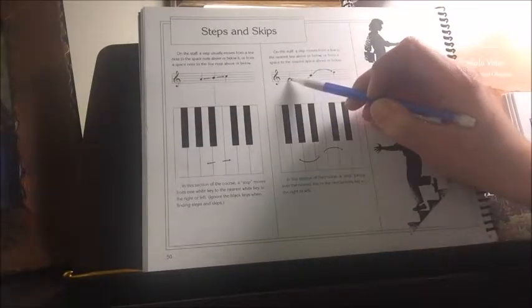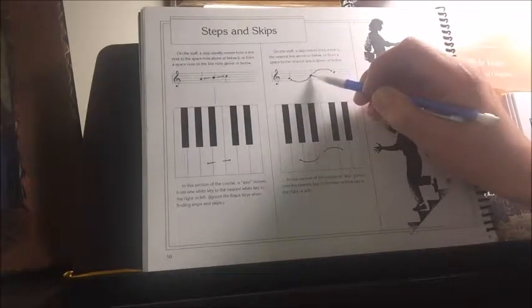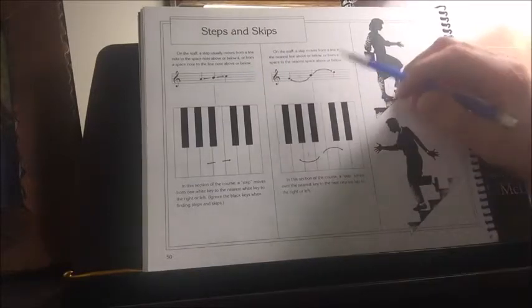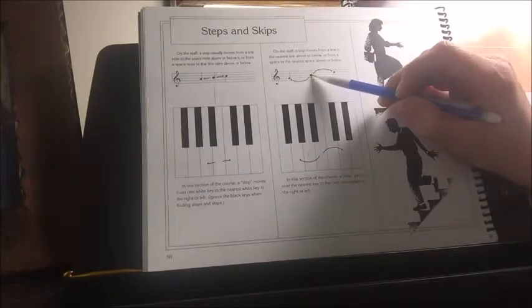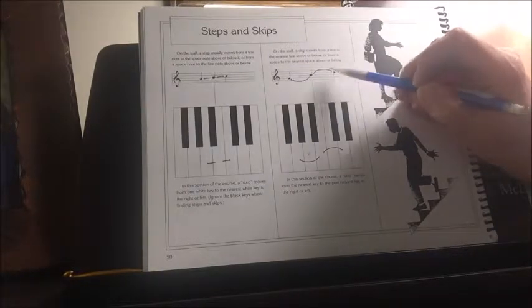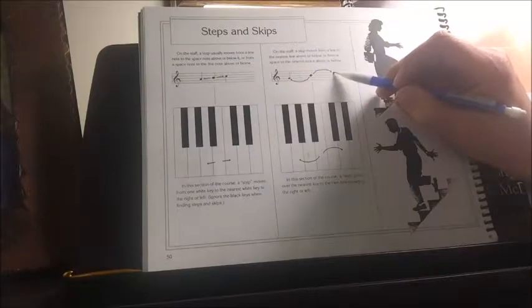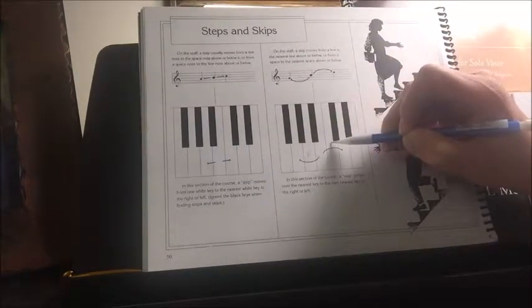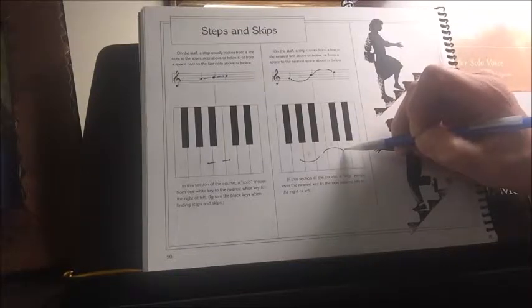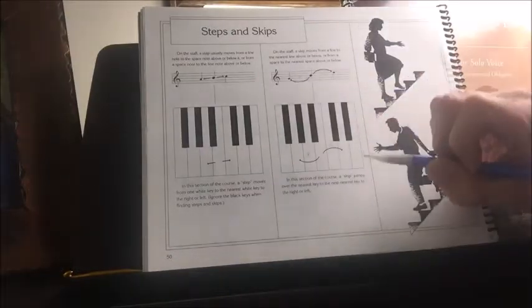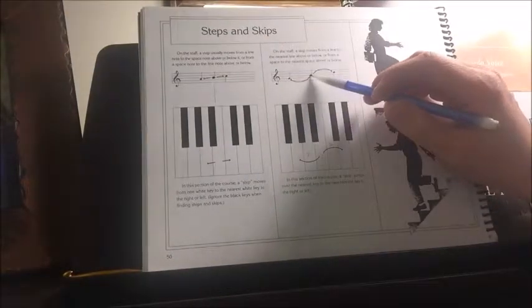So anytime you go from one line note to the very next line note, you're going to be skipping the space note. So you're going to be skipping a key in between. You'll see the same pattern follows when you're going from B, skipping the space note C, going to the very next line note. So you're playing this B, skipping this key, which is the C, and then playing the D. So please notice those patterns when you're playing from one line note to the very next line note.